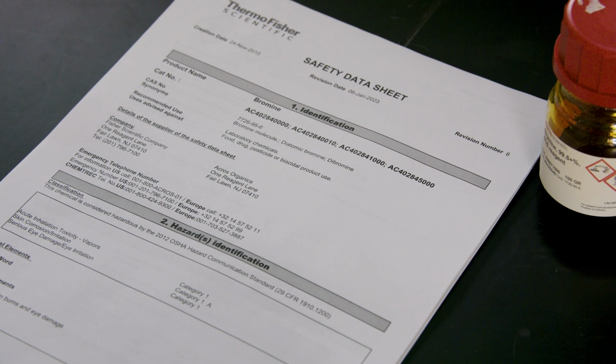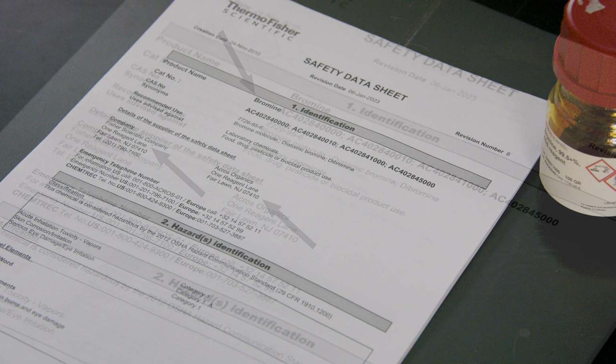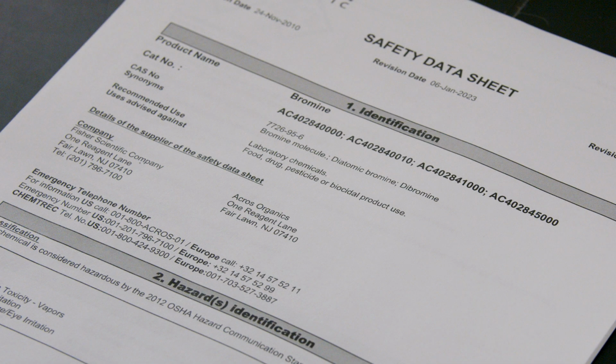First, take a look at the cover. You'll find the chemical's name and the manufacturer's information. This provides a quick overview of the substance. Let's dive into Section 1, Identification. Here, you'll find the product identifier, like the chemical's name or code. Plus, you'll see any recommended uses, which can clue you in on how the chemical should be handled.